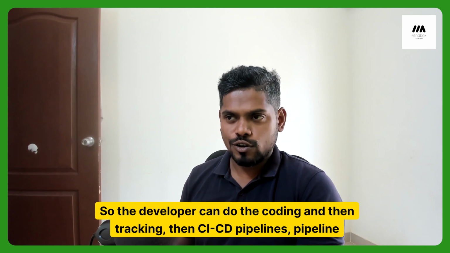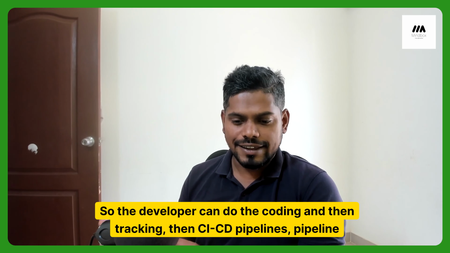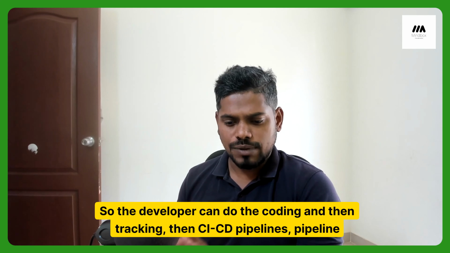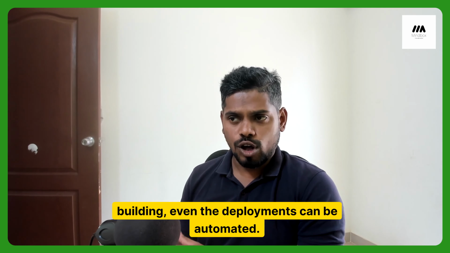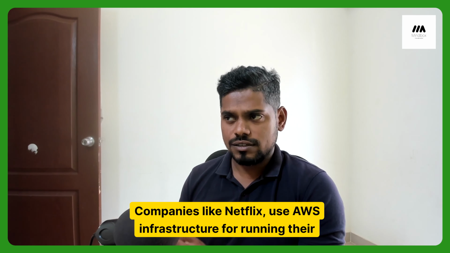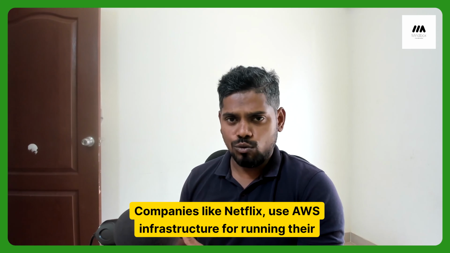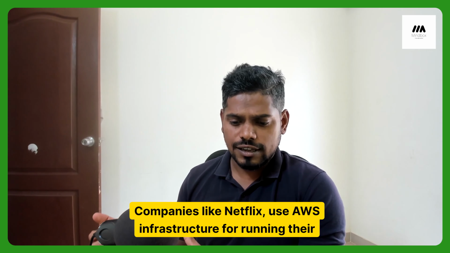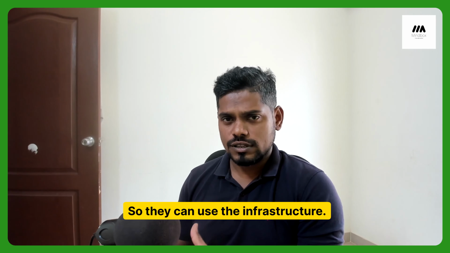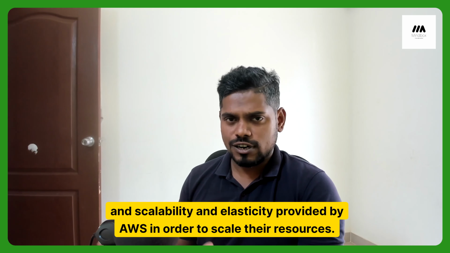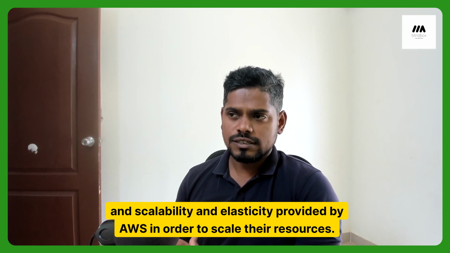The developer can do the coding, then tracking, then CI/CD pipeline building, and even the deployments can be automated. Companies like Netflix use AWS infrastructure for running their applications, so they can use the scalability and elasticity provided by AWS to scale their resources.